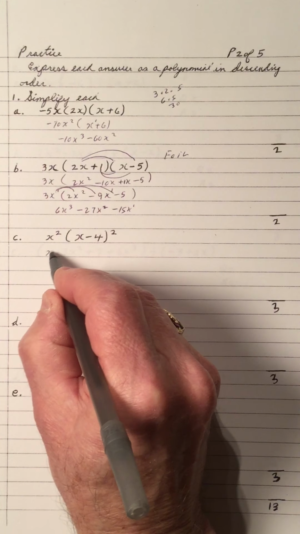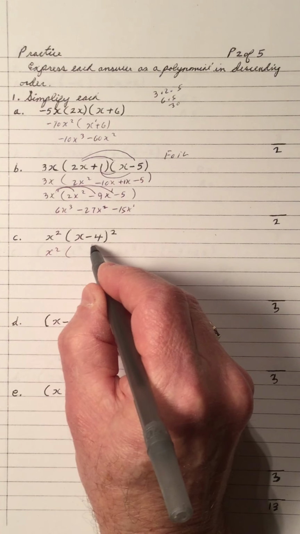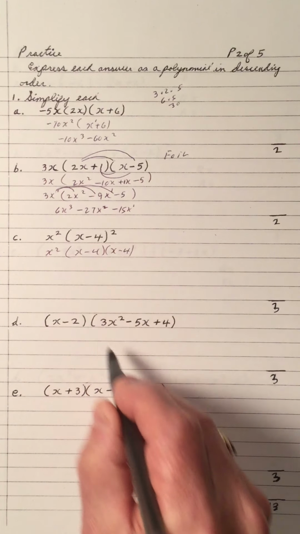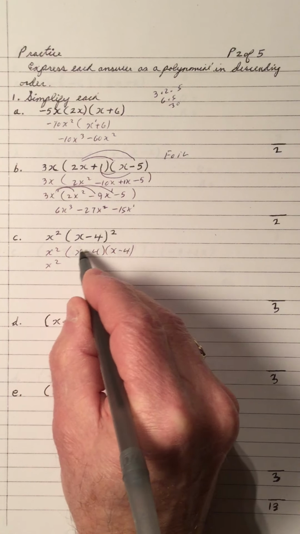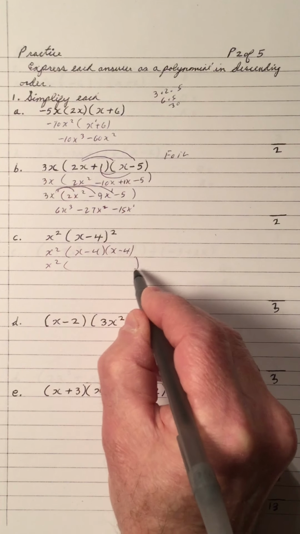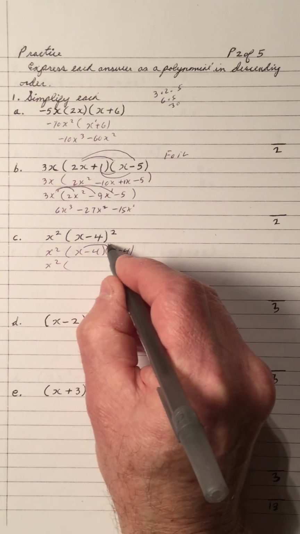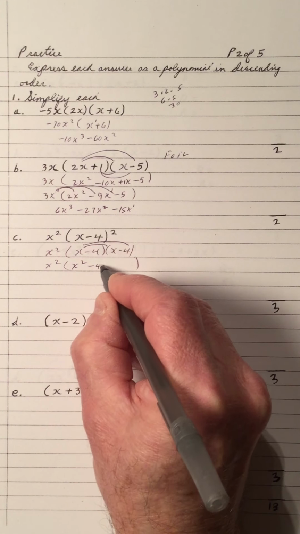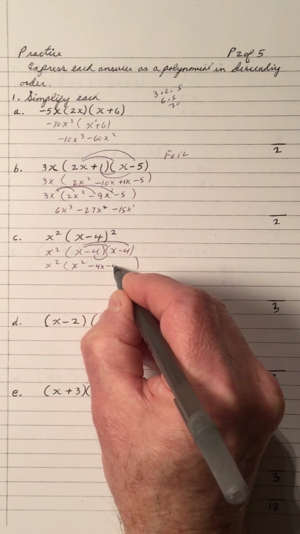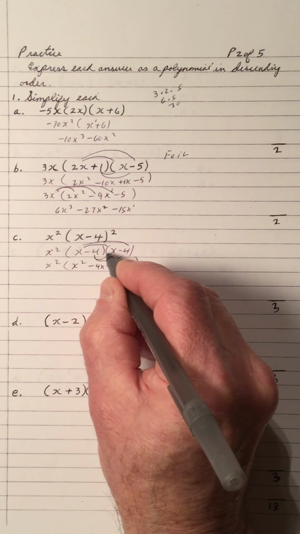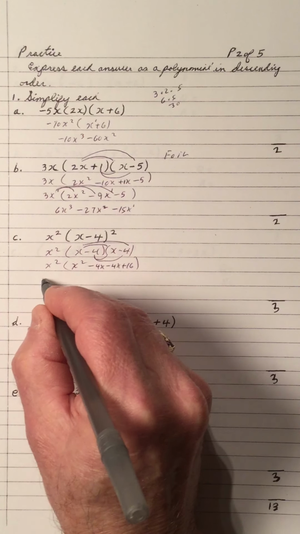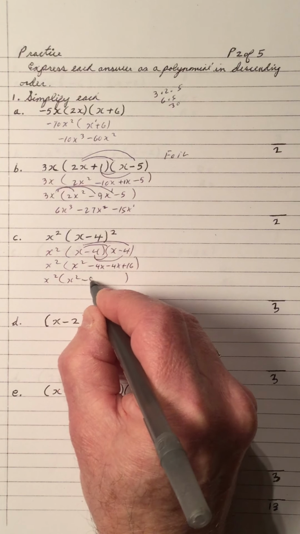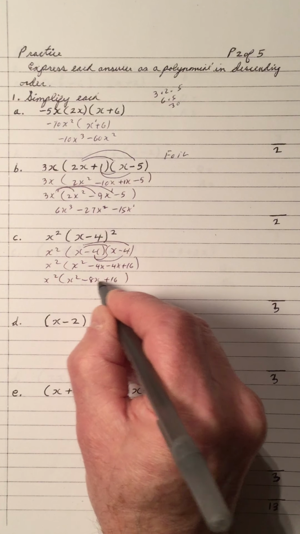In C, I have an x squared. I'm squaring the x minus 4 squared, so I'll write it down twice. Now that I wrote it down twice, as a binomial written down twice, I will do the FOIL because I have 2 binomials. First, x times x. Outside, x times negative 4. Negative 4 times x, that's the inside, and that's the last, 16. And we should simplify that multiplication. That gives me negative 8x plus 16.